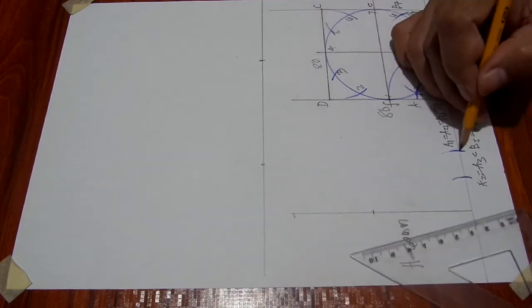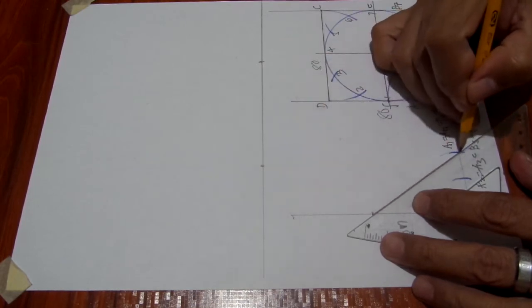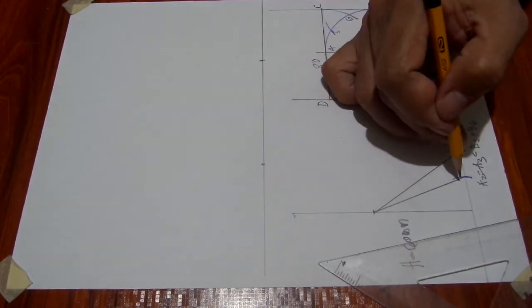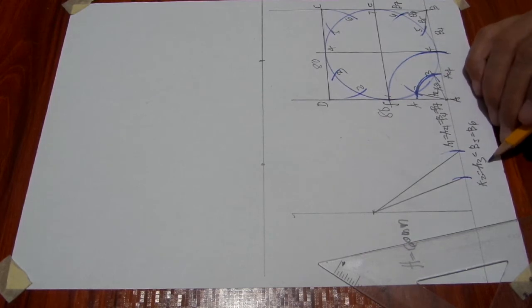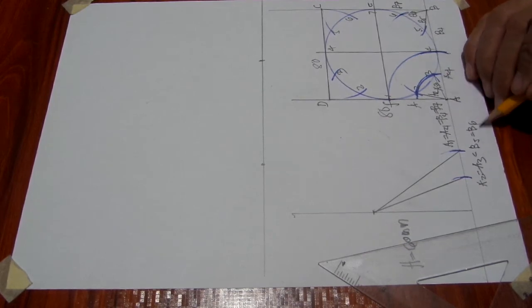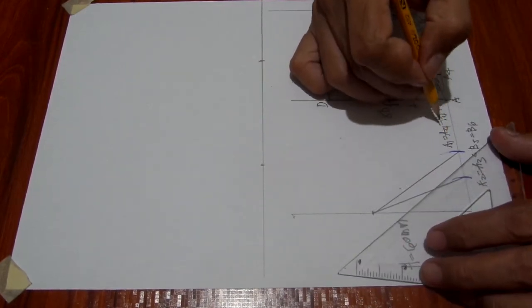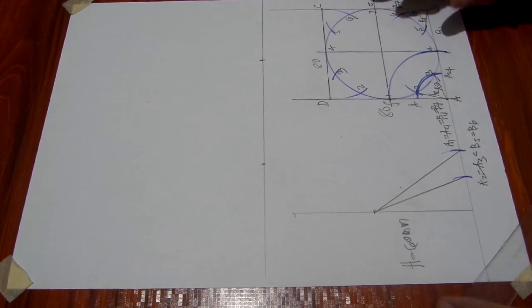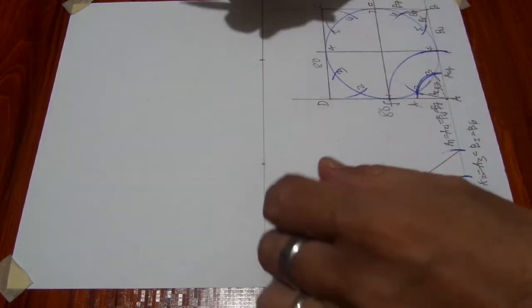So at this point is our triangulation line. This triangulation line is assigned to E2, E3, B5, and B6. This triangulation line is assigned to E1 equals E4 equals B4 and B7. So this distance E4 we transfer to our pattern layout.